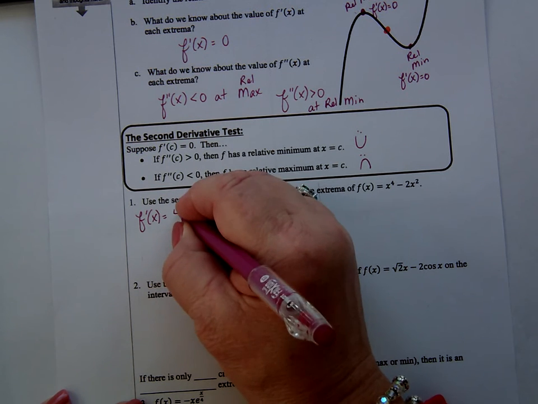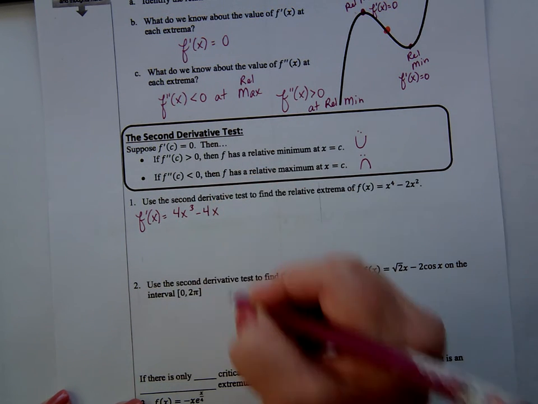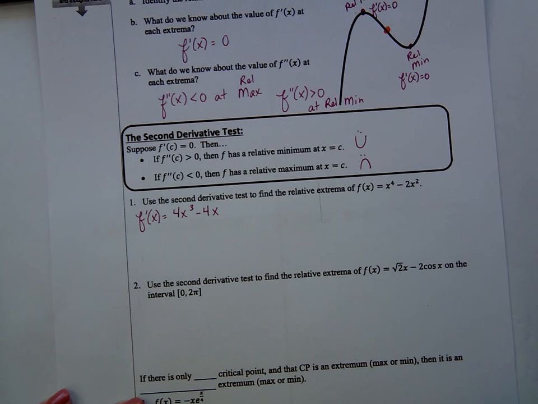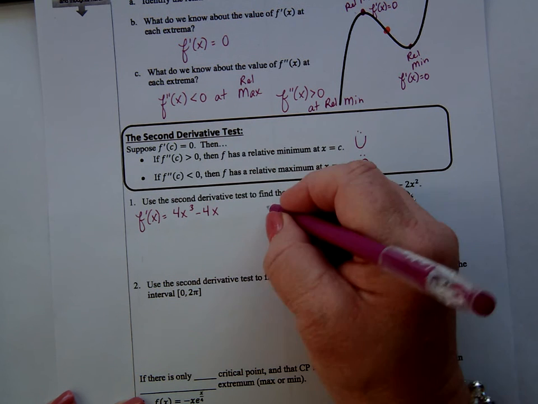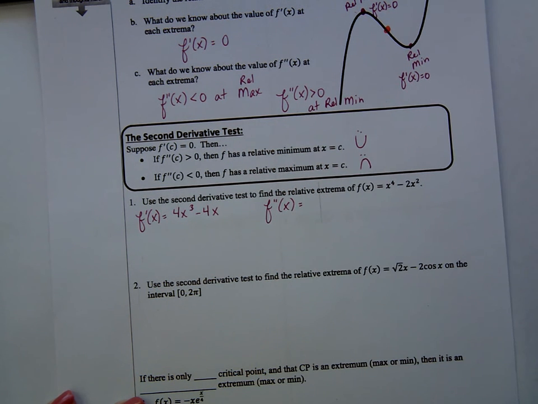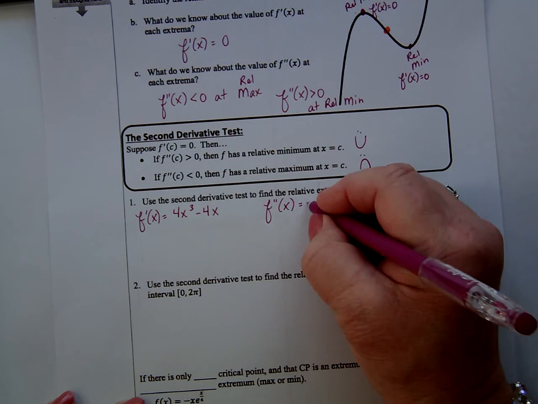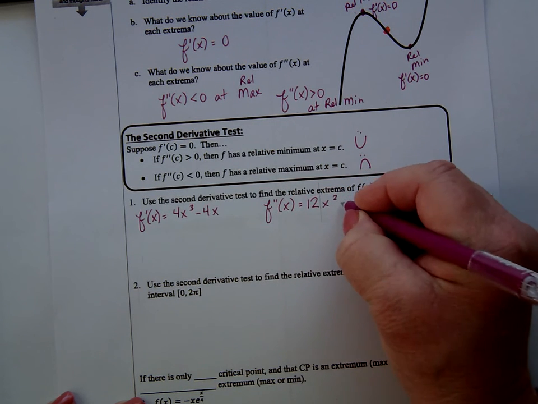So the first derivative is 4x cubed minus 4x. But I want to know what my second derivative is. So I'm going to come over here. The second derivative is, take the derivative of this, 12x squared minus 4.